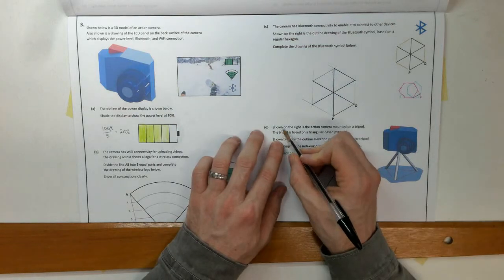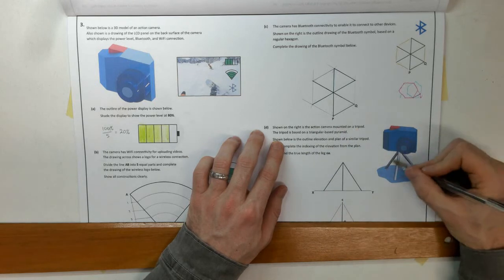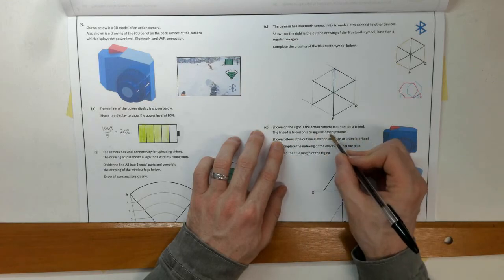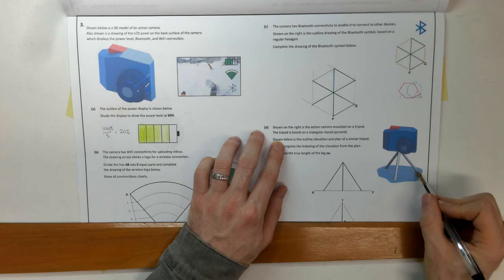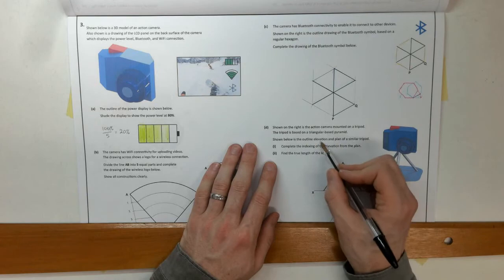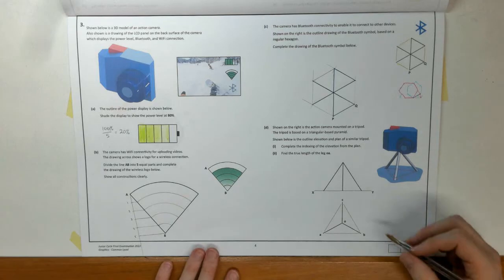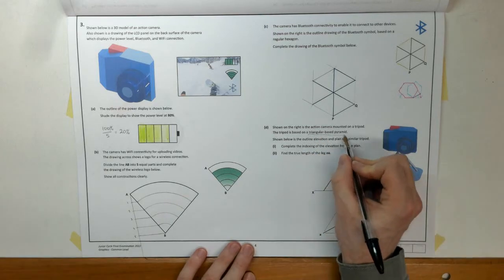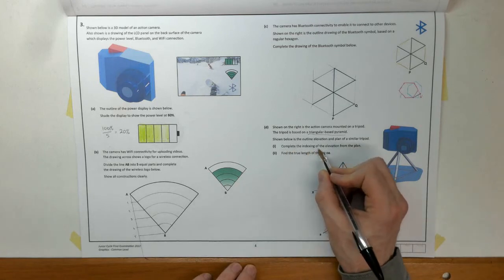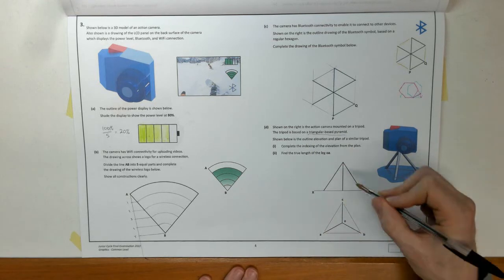So part D, shown on the right is the action camera mounted on a tripod. So we've got our tripod here, three-legged stand. The tripod is based on a triangular based pyramid. So we've got triangular base here for our pyramid. Shown below is the outline, elevation and plan of a similar tripod. So we've got basically the plan and elevation of a triangular based pyramid. Part 1. Complete the indexing of the elevation from the plan.